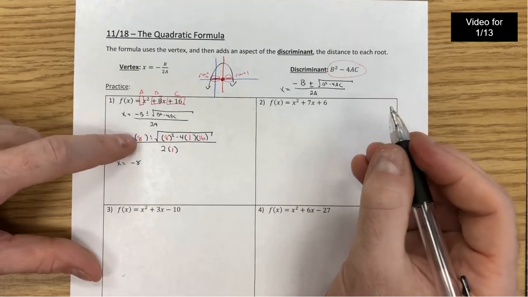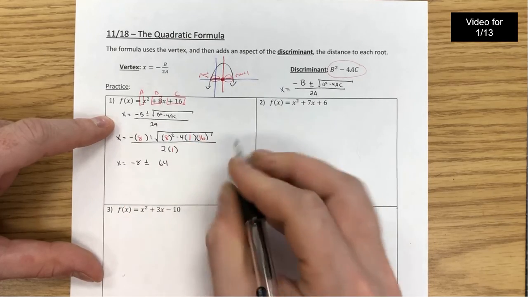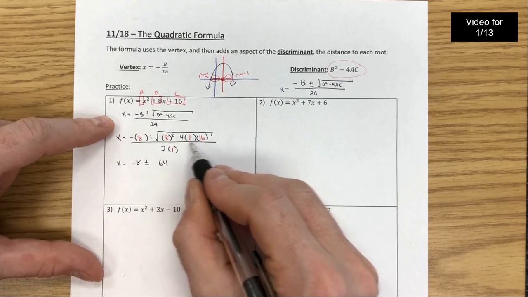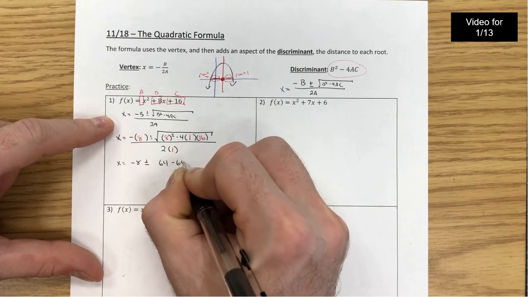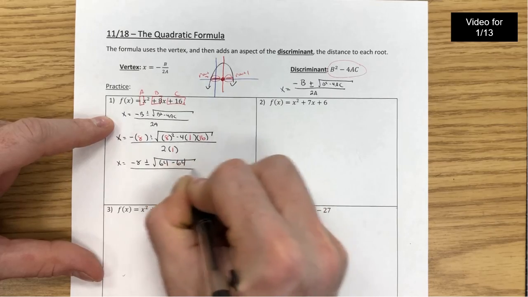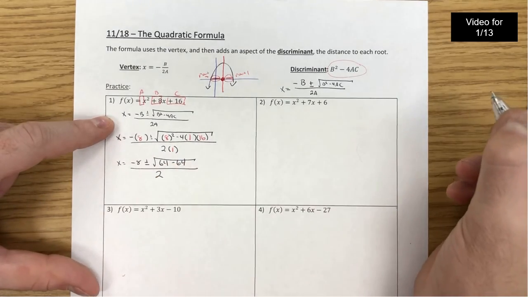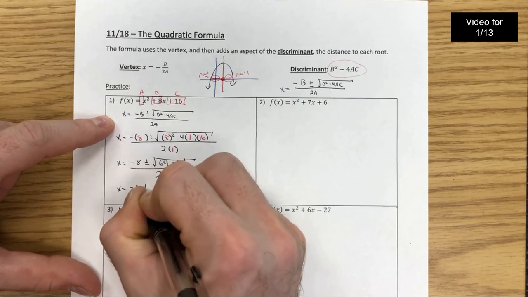I'm going to start simplifying it. So that's a negative 8 plus and minus 8 squared is 64. 4 times 1 is 4. 4 times 16 is negative 64. All over 2. I know 64 minus 64 is going to be 0.